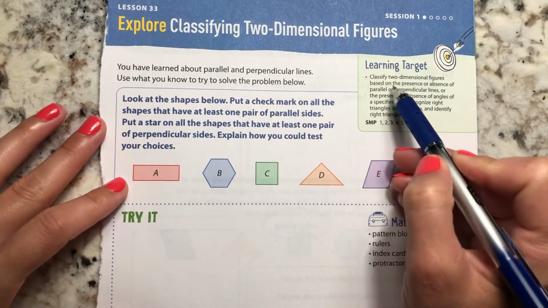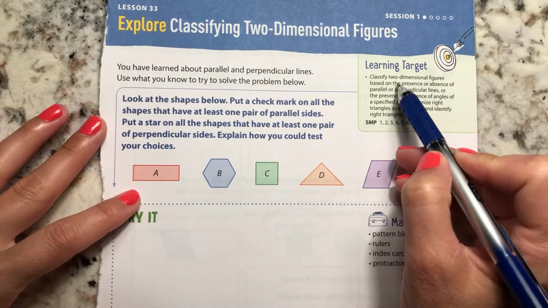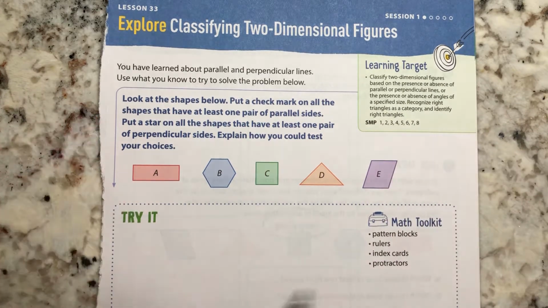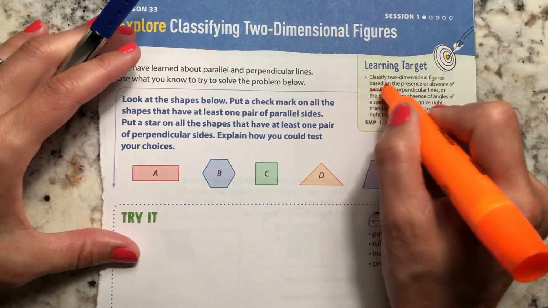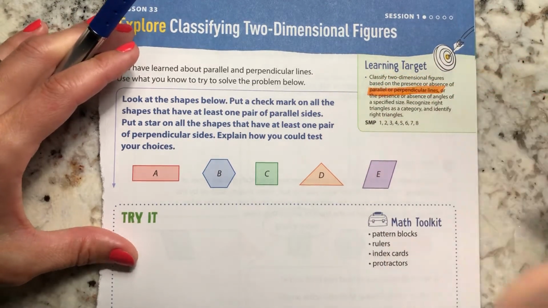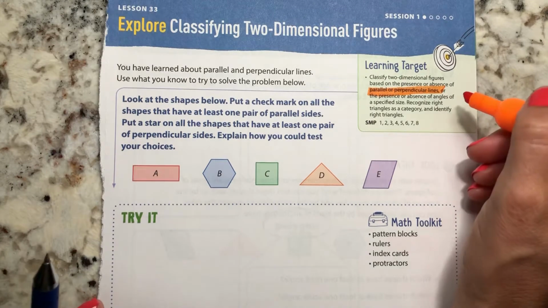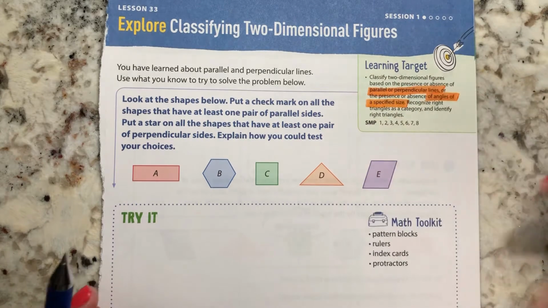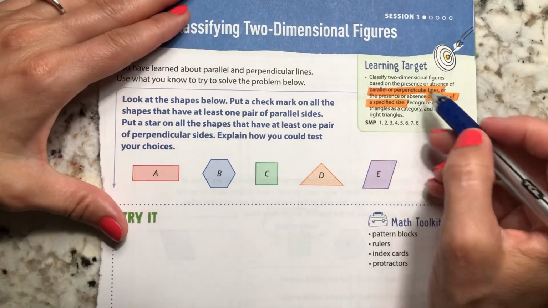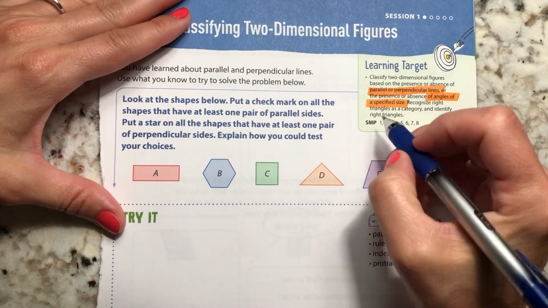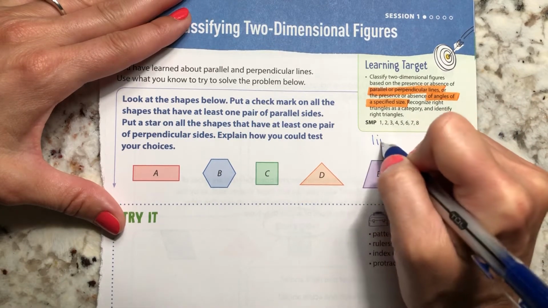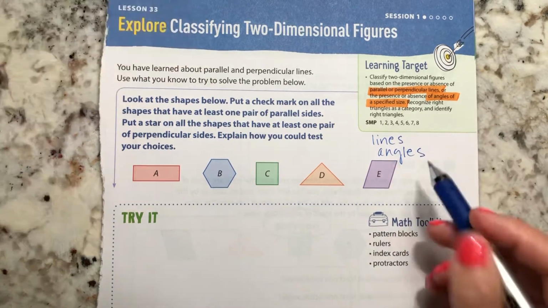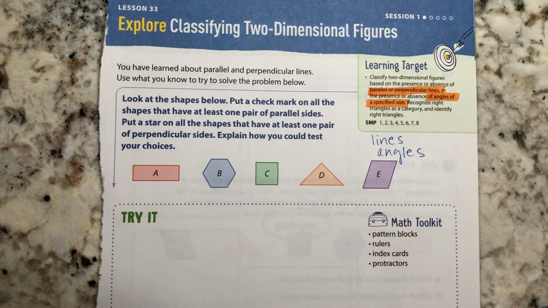I'm just going to read this really quickly. It says classify two-dimensional figures based on the presence or absence of parallel or perpendicular lines. So we're going to look at parallel and perpendicular lines, or the presence or absence of angles of a specified size. Okay, so we're going to classify two-dimensional objects based on lines and angles. And we need to keep that in mind as we're going through this entire lesson 33.